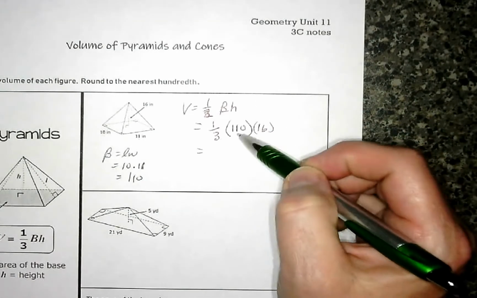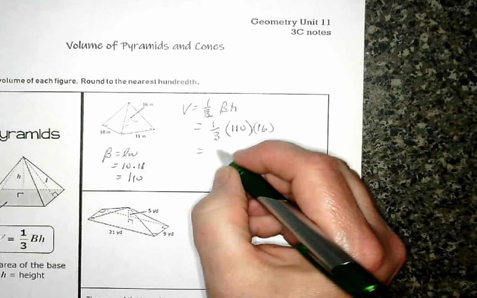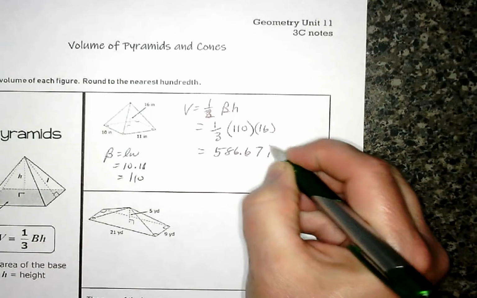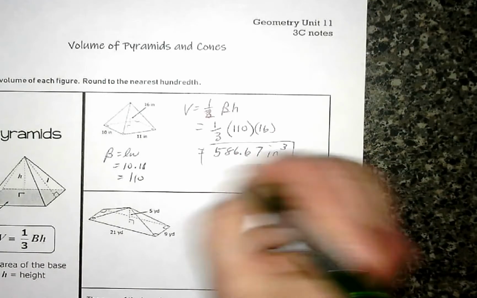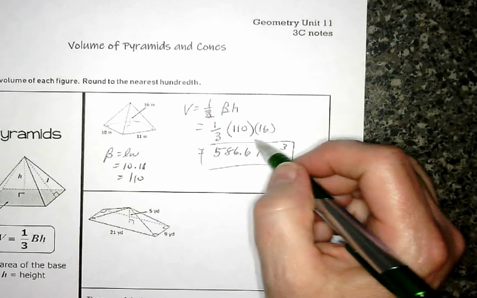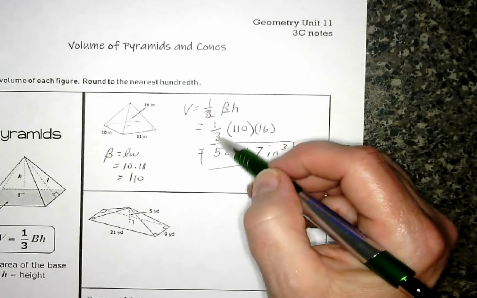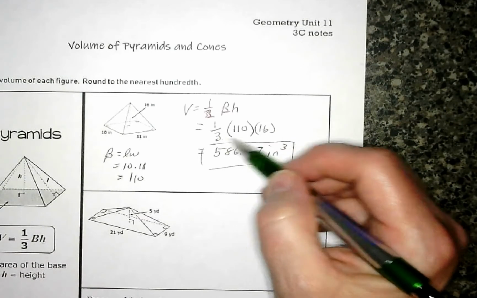When I multiply those together, 586.67 cubic inches. Probably the easiest way to do this on the calculator is multiply these two together and then divide by 3.